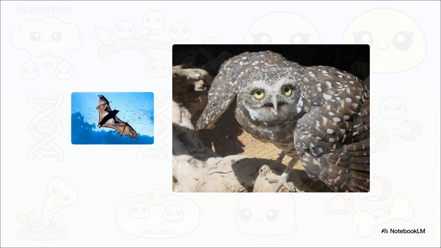Well, here's the trick. While both the bat and the owl use these wing structures to fly, their wings are actually homoplastic, meaning they appear similar but absolutely not because of common ancestry. Instead, they happen because of convergent evolution. Both of these animals face the exact same ecological pressure, the need to take to the skies, and they independently develop solutions that solve the exact same problem, even though structurally they are totally different.